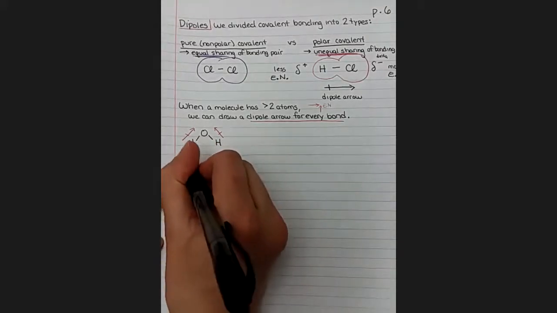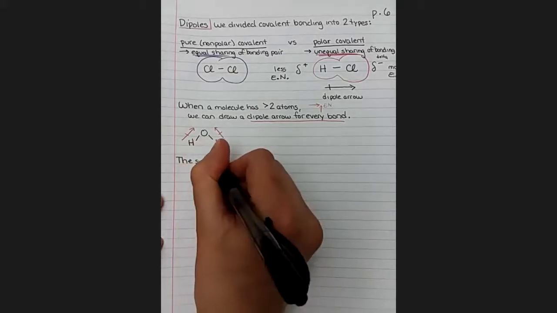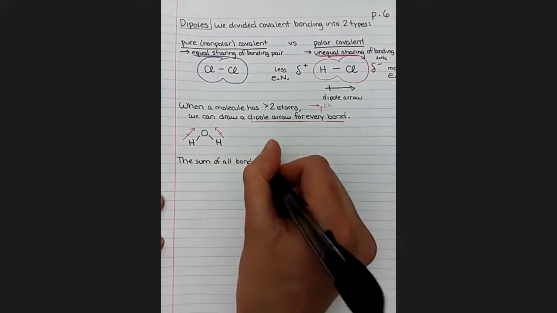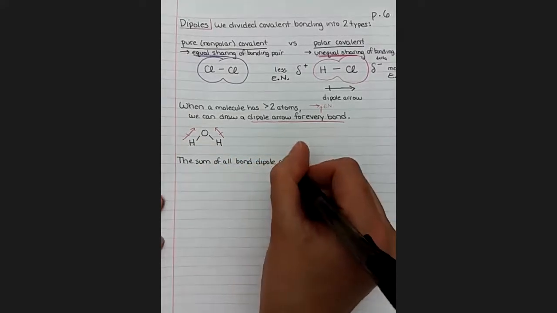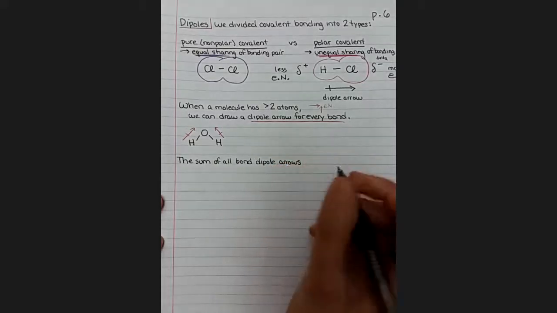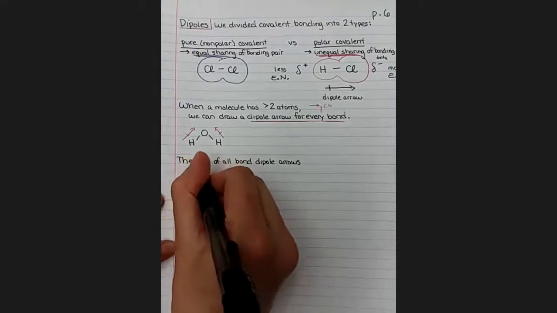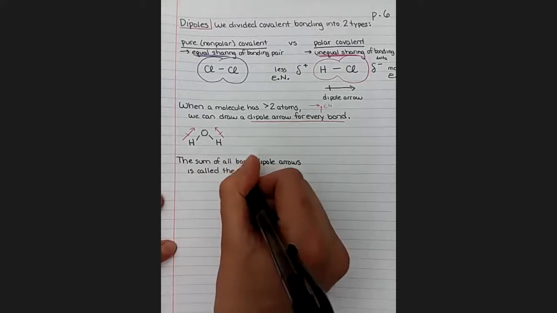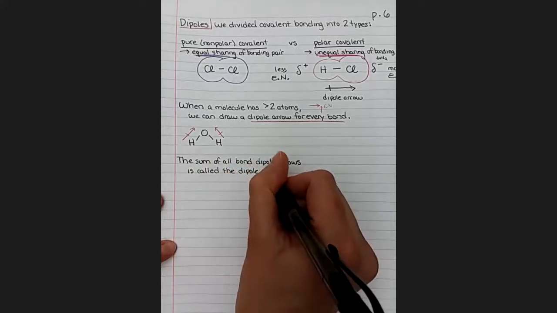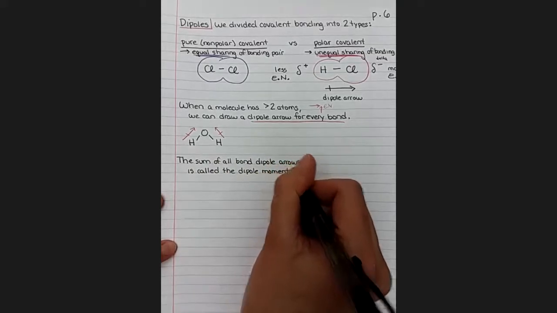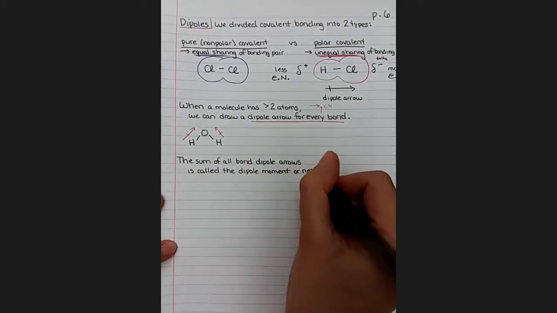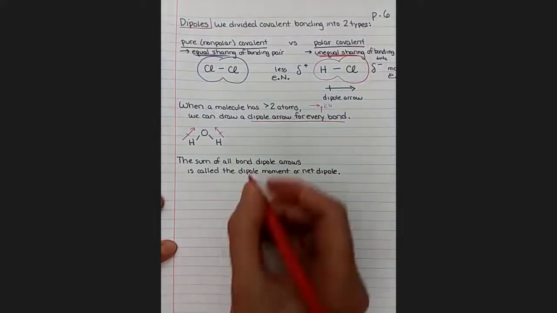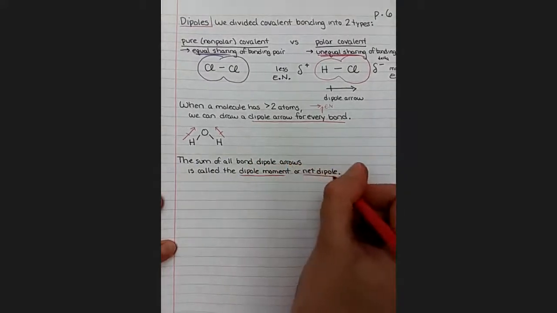So the big hurrah we're going to add to our picture is we are going to add together all of the bond dipole arrows to make one giant arrow. So the sum of all the bond dipole arrows, also called bond vectors in calculus, this is called the dipole moment. Or sometimes we call it the net dipole because it's the sum of all of the small bond dipoles. These are your terms that you're going to want to know.